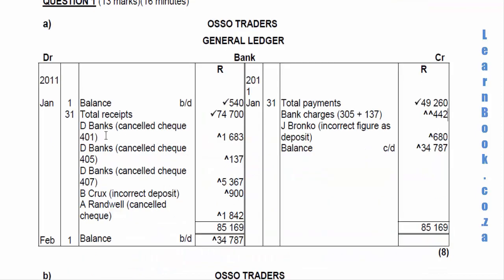Here we see on the bank ledger account, we have the three checks of 401, 405, and 407. They belong on the debit side of the bank account because we are now increasing our bank ledger account, because the money is now being put back into our bank ledger account. The check that we initially wrote out, and thought D Banks was going to cash, he did not. It went stale, so now we're putting the money back into our bank account, and we do that on the debit side because the debit side increases the bank account.